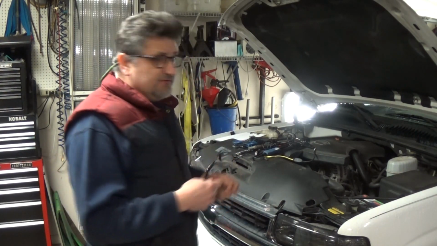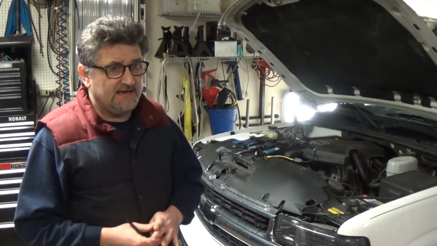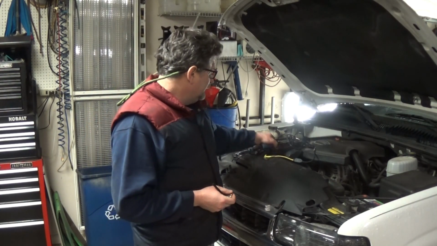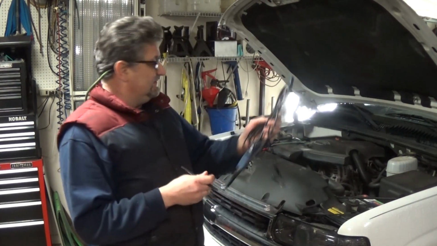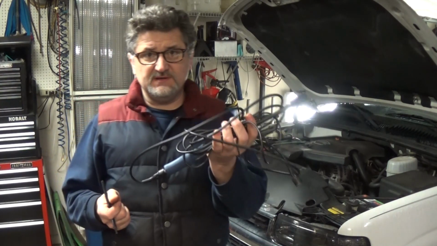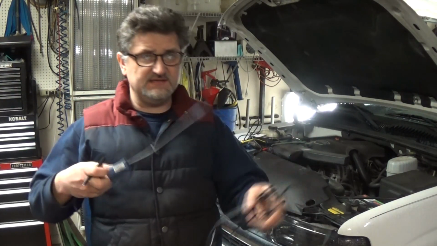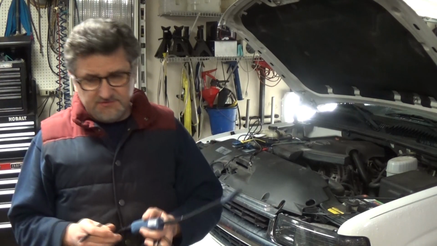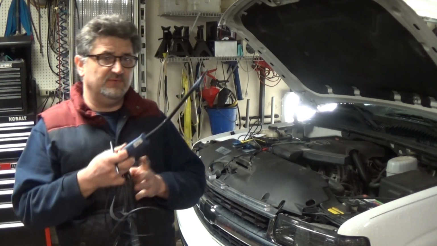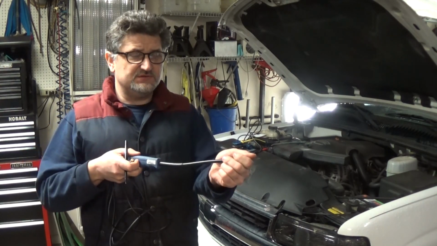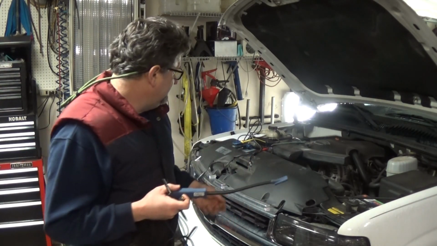Now, what I do first, if I have a misfire, is I always go with my Pico secondary ignition probe. This one is designed for a single cylinder. You start the engine and go from one cylinder to another, placing your probe until you get your waveform.